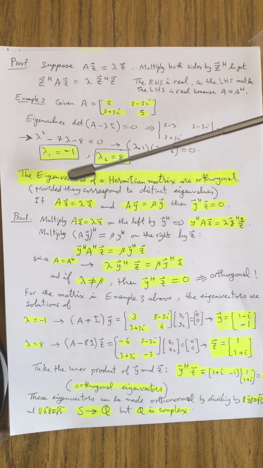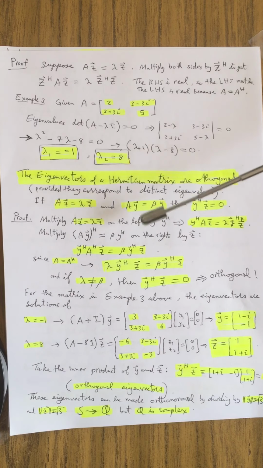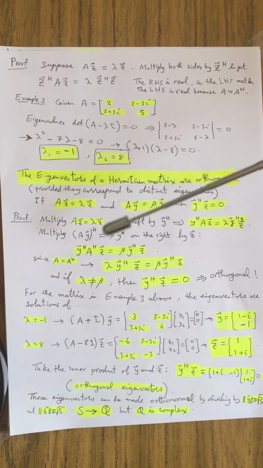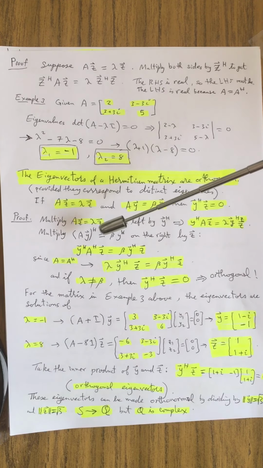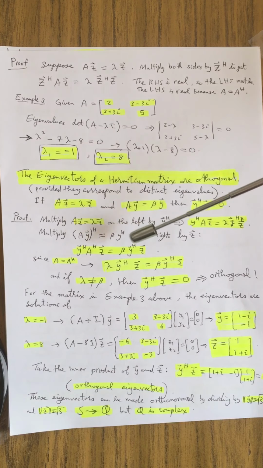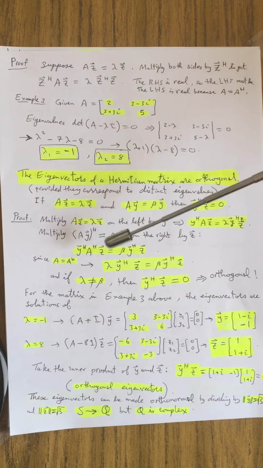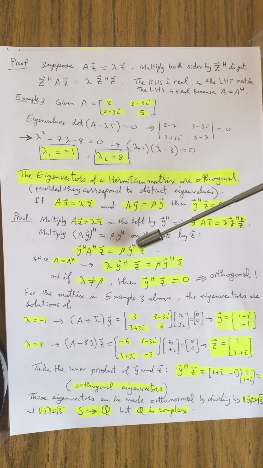To prove it, multiply Az equal to lambda Z on the left by Y Hermitian. So Y Hermitian times Az is lambda times Y Hermitian times Z. Now for the second one, if we take Ay Hermitian, it becomes Y Hermitian A Hermitian equal to beta times Y Hermitian. Now multiply it on the right by Z, and it becomes Y Hermitian A Hermitian Z equal to beta Y Hermitian Z.